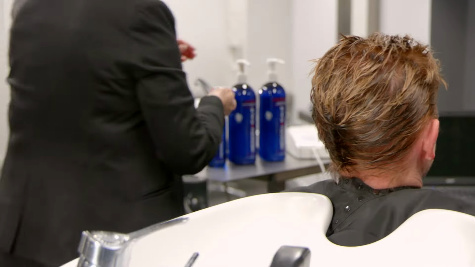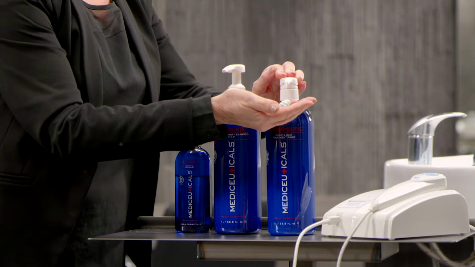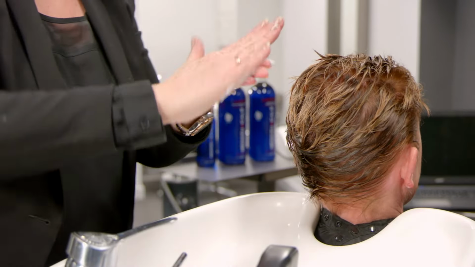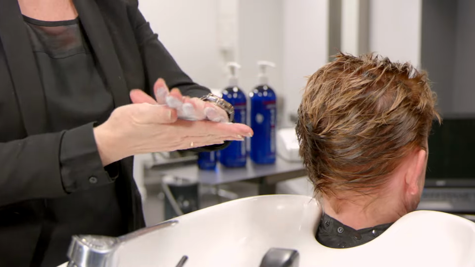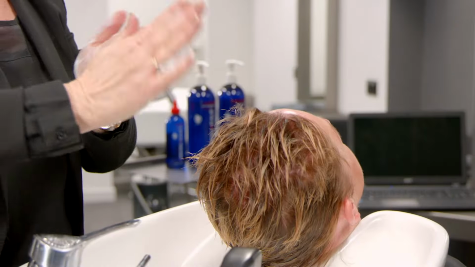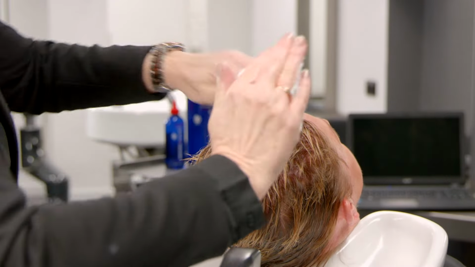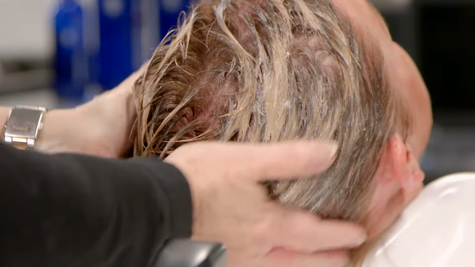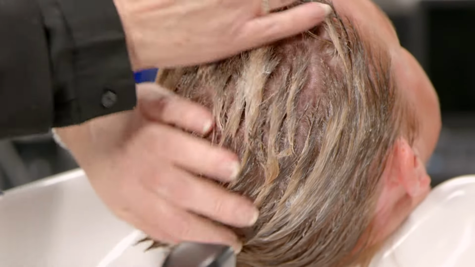Step 3. Our third product is Therapeutic Treatment Rinse. Apply 1 pump or more if you are treating longer hair and distribute the product well in your hands so that you can apply the product to the entire scalp and hair. Work it into the scalp. Do not massage. Leave the Therapeutic on the scalp for 3 minutes.